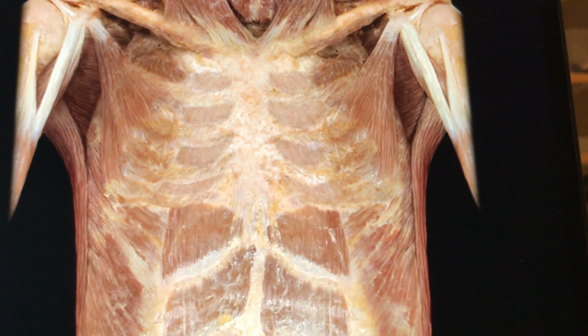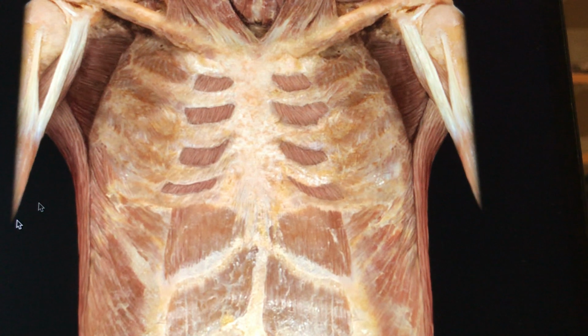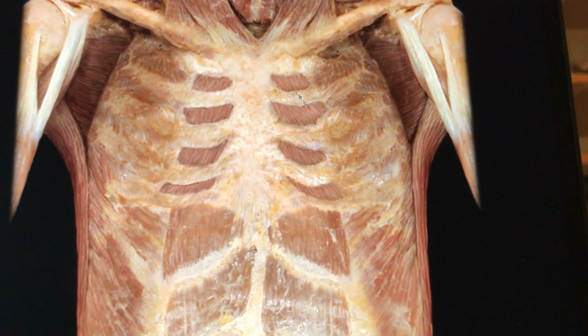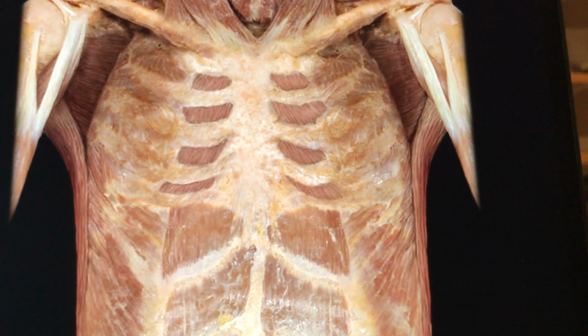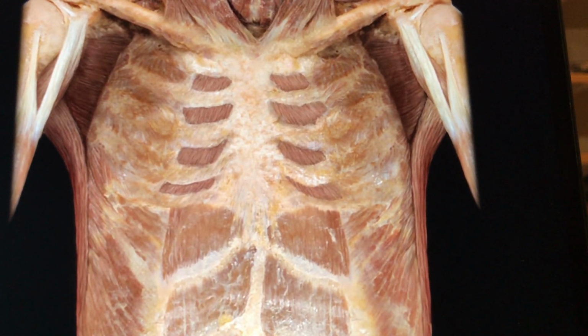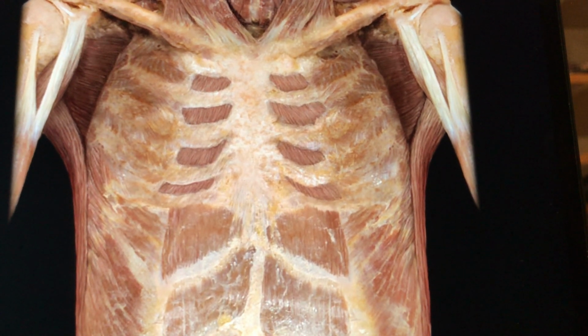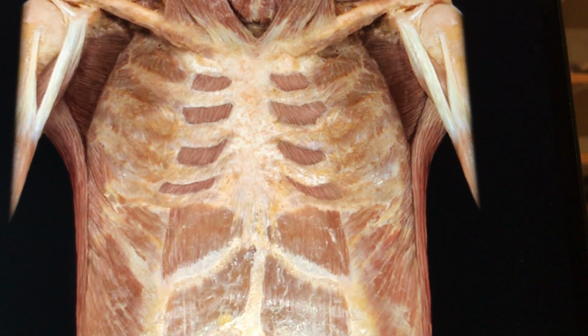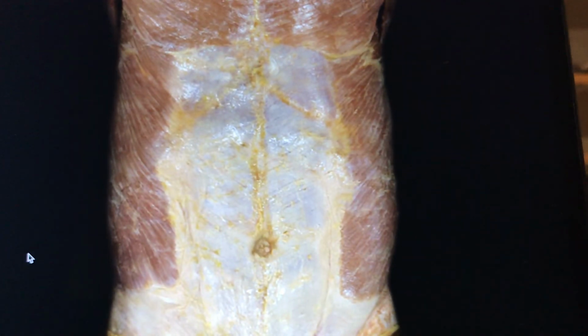As we go even deeper yet, you can really see the internal intercostals and the external intercostals are out there. So let's take a look at the abdomen. Let me see if we can have a better view. Nope, that's the only view of the thorax, which kind of makes sense. The abdomen, we should be able to see.